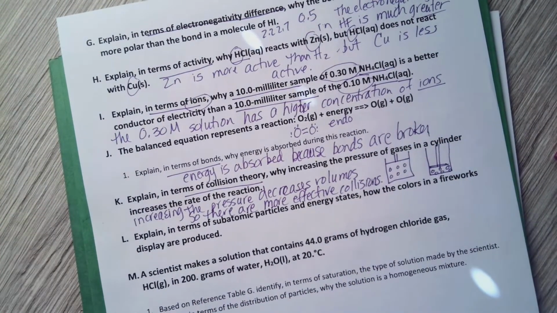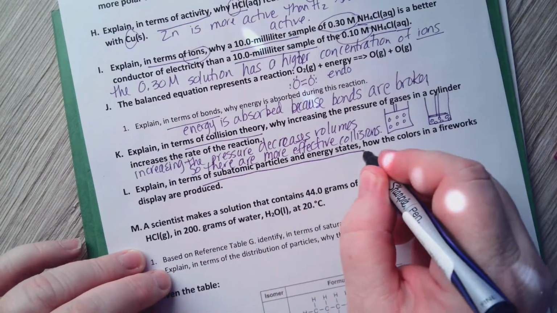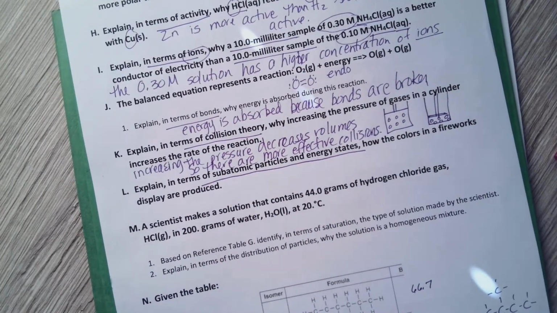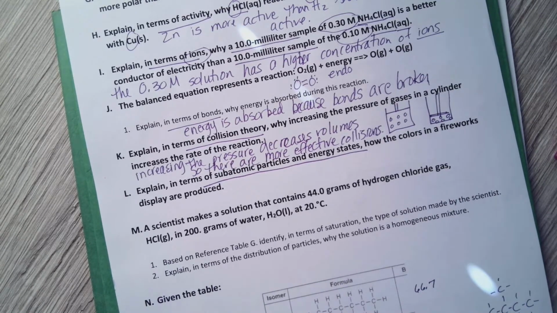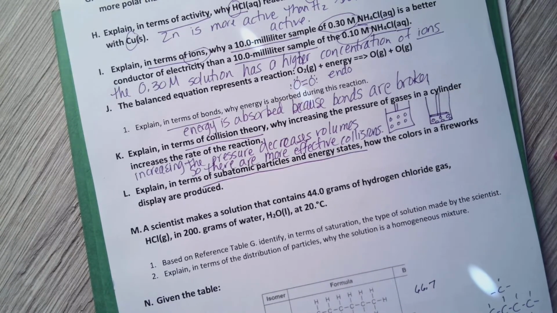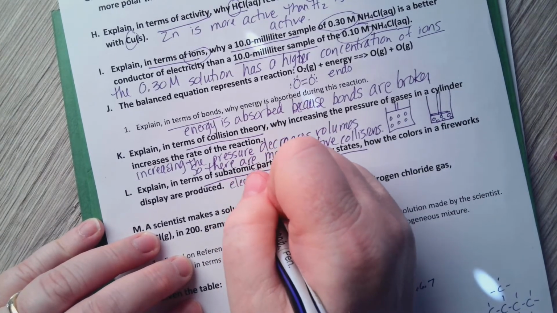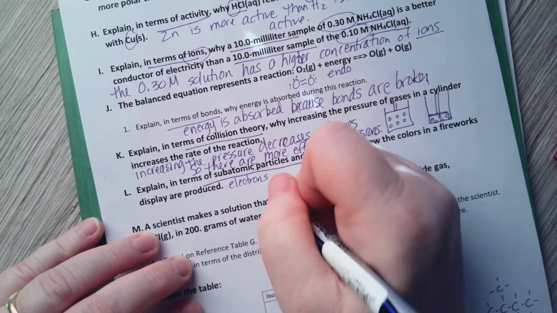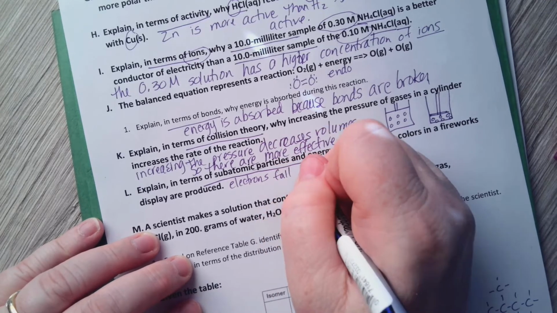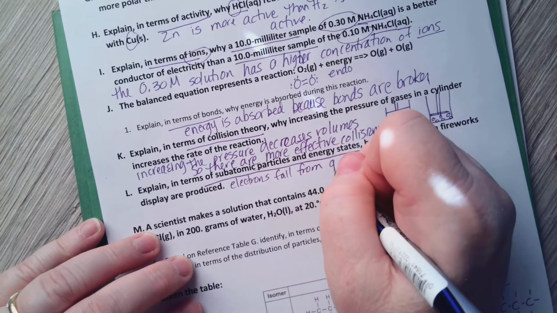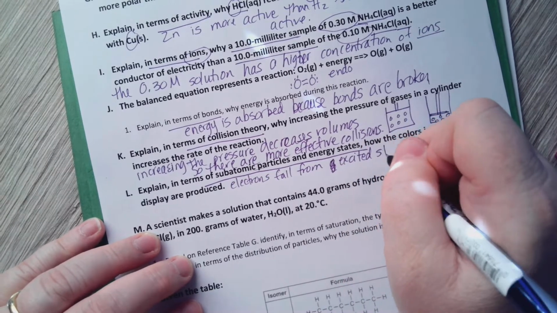Okay, beautiful. In terms of subatomic particles and energy states, oh good golly, I have to talk about 2 things. How the colors in fireworks display are produced. Well, electrons and energy states fall from excited state.